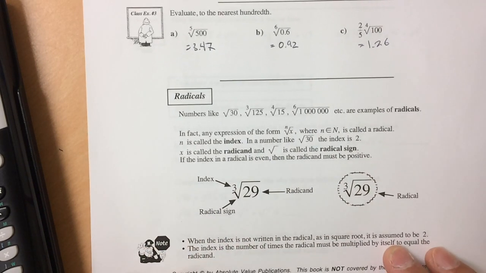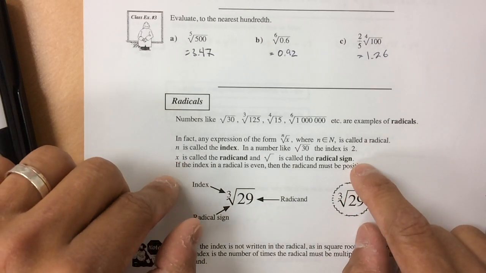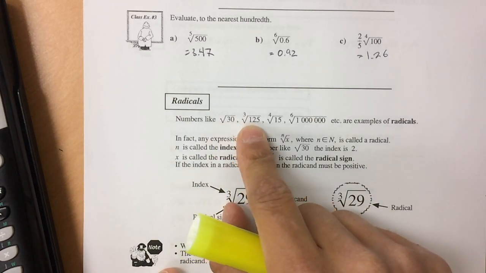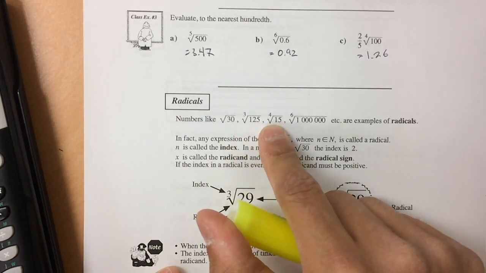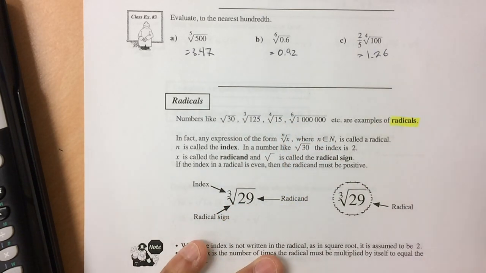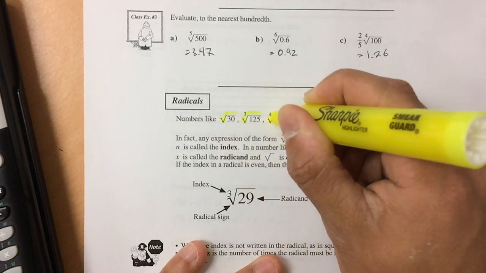Now, we are working with radicals. And so just a quick review of radicals again. Numbers like square root of 30, cube root of 125, fourth root of 15, sixth root of 1 million are examples of radicals. And what they have in common are these radical signs here.